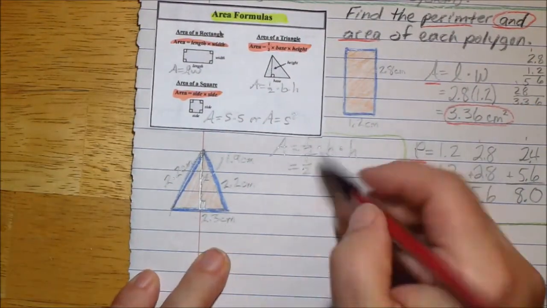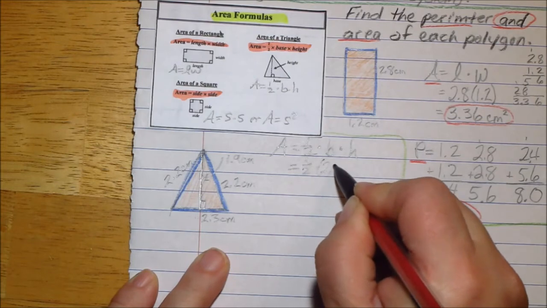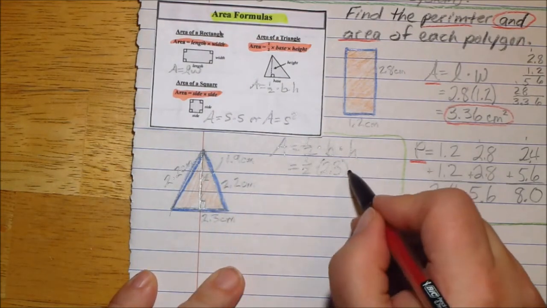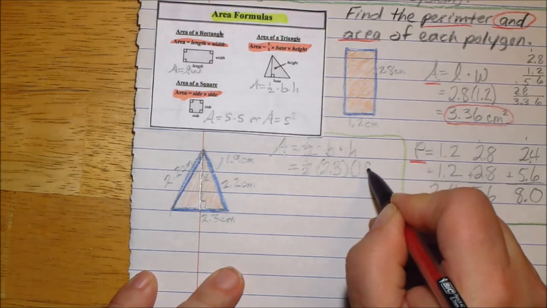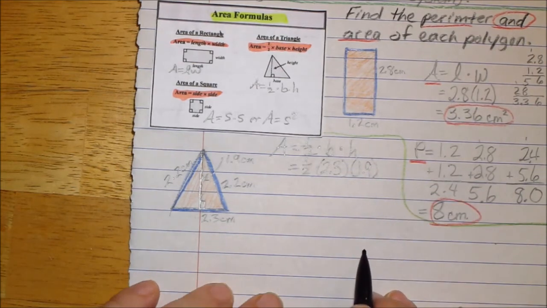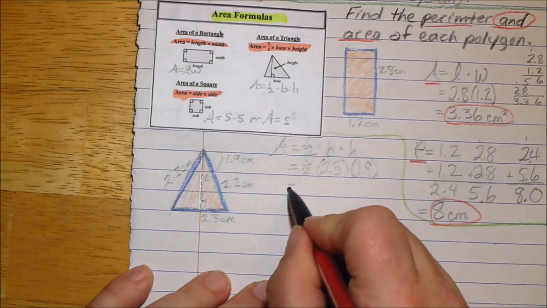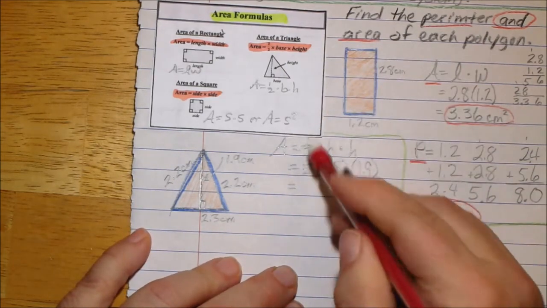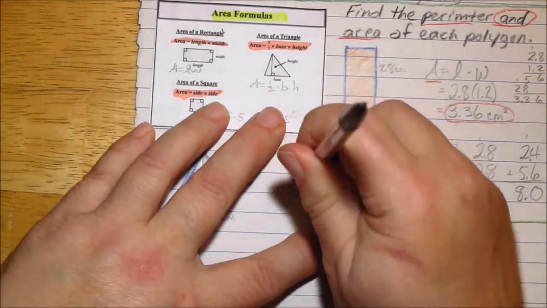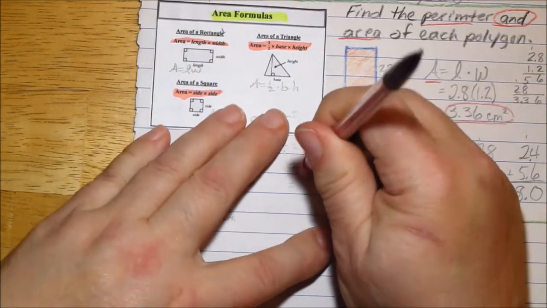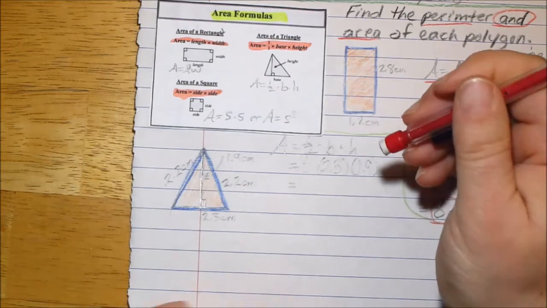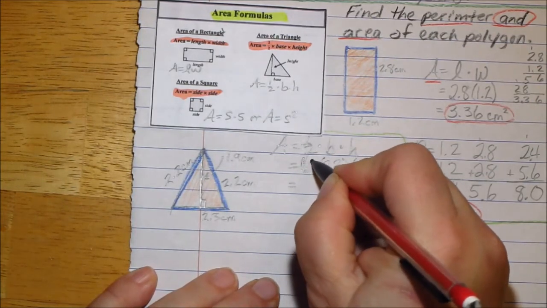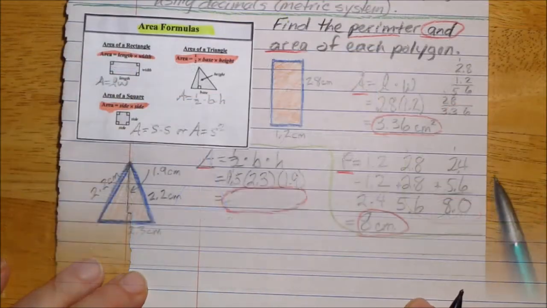Okay, base is 2.3, 2 3/10, and the height right here is 1 9/10. Okay, all right, so now I've got to multiply these out. And actually, I copied down the 1/2, but we're not dealing in fractions right now, are we? No, we're dealing with decimals. Okay, so what's the decimal equivalent of 1/2? 0.5. So let's go ahead and put that in there.